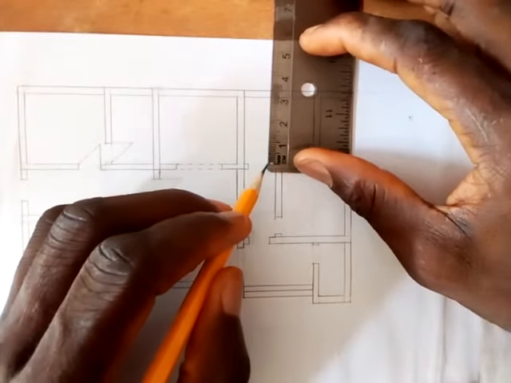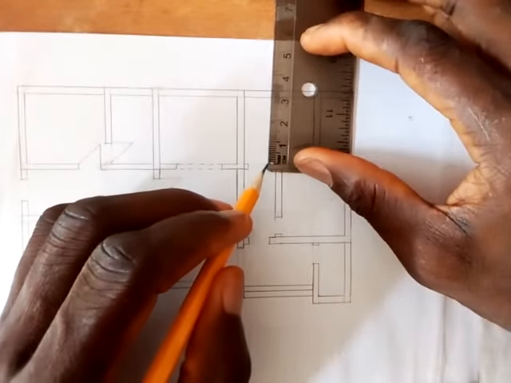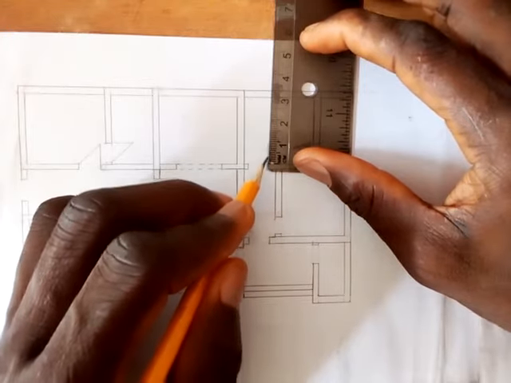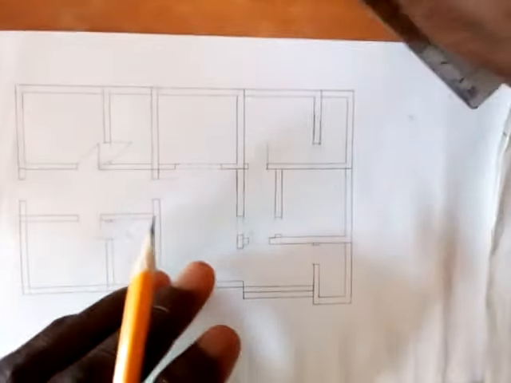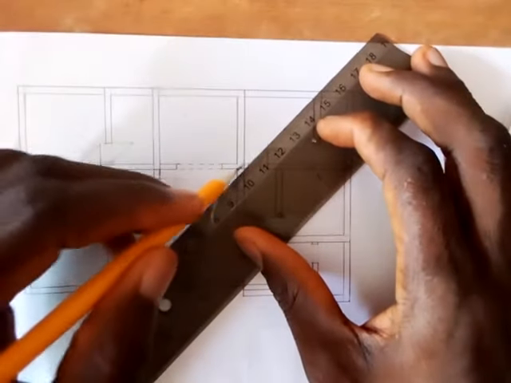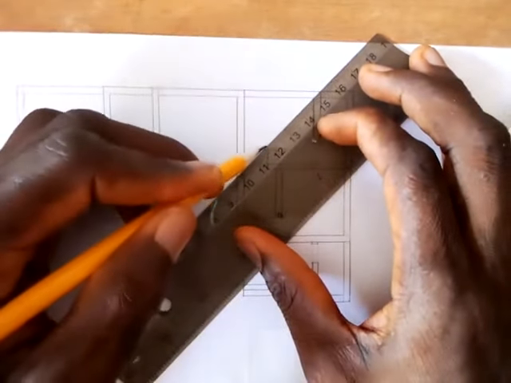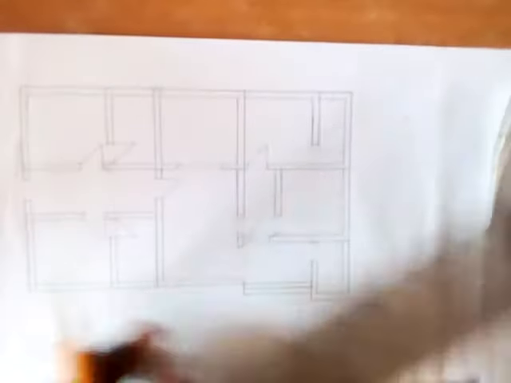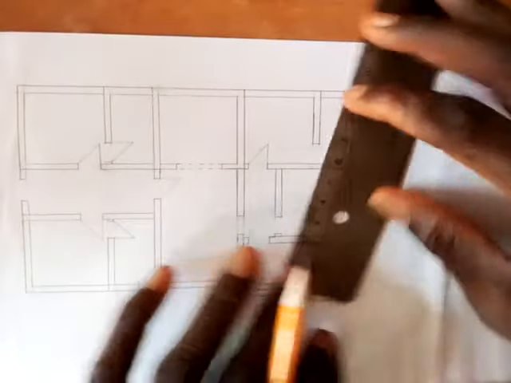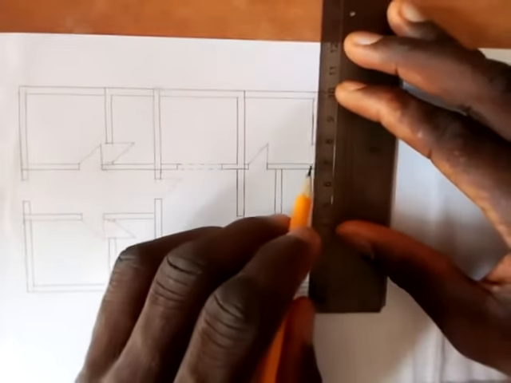So I will take 9 millimeters up. Then alright, so next is we also have a door here. We have a door here, so I need to put something here.